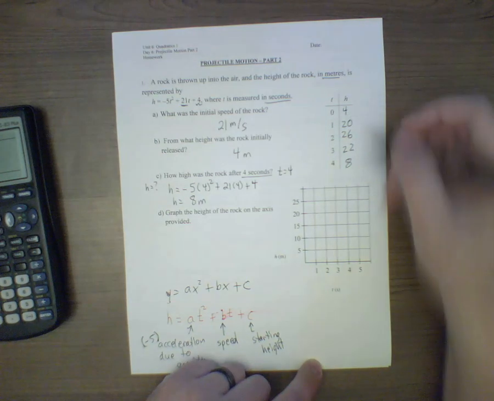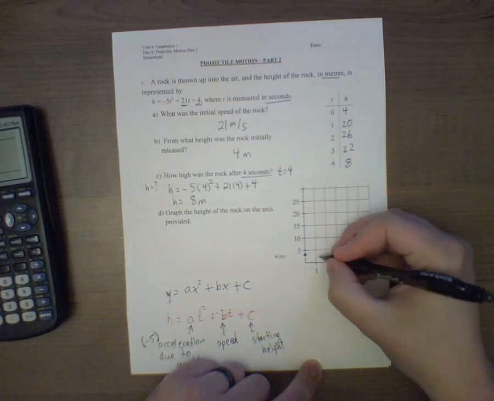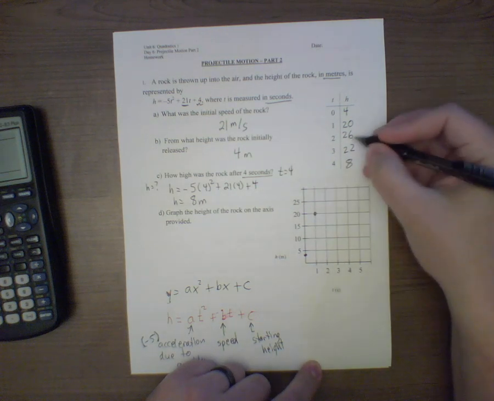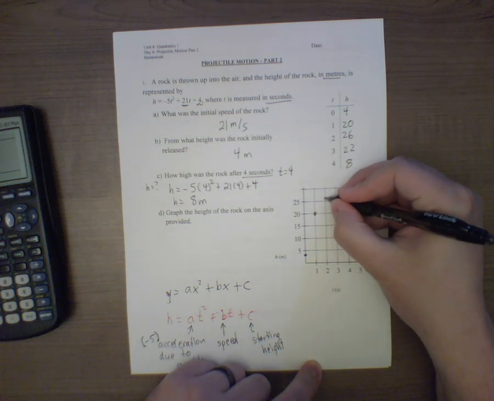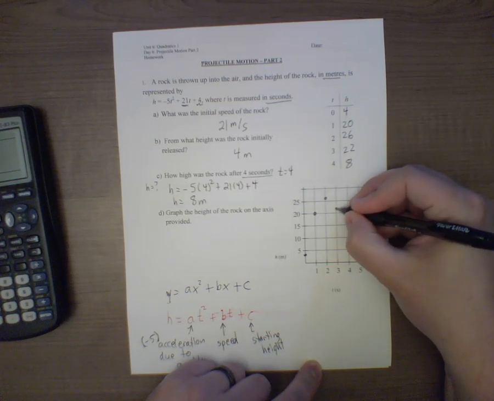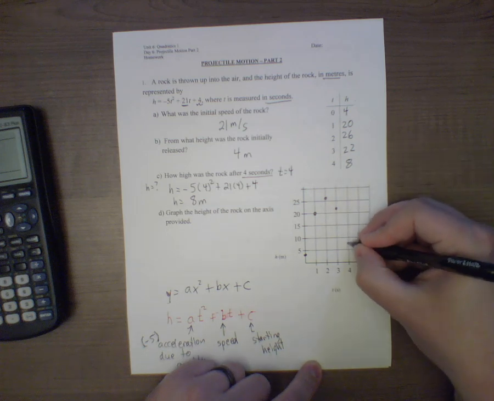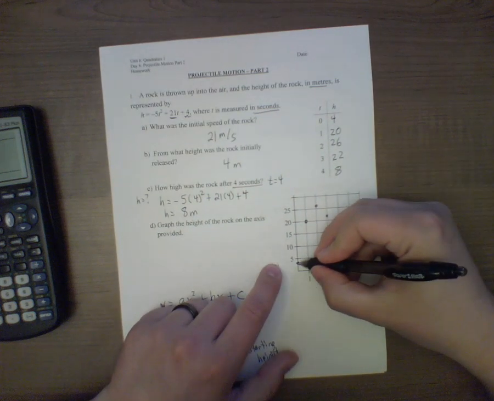So when time is equal to 0, there's a height of 4. When time is equal to 1, we have a height of 20. Time is equal to 2, I have a height of 26. Time is equal to 3, I have a height of 22. Time is equal to 4, I have a height of 8. And then connect that with a nice smooth curve.